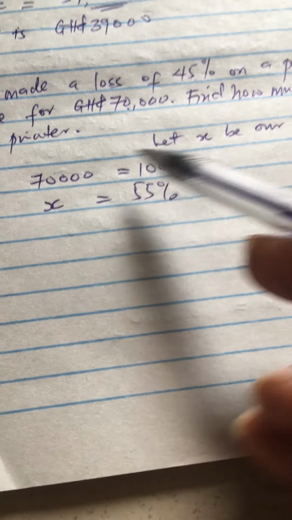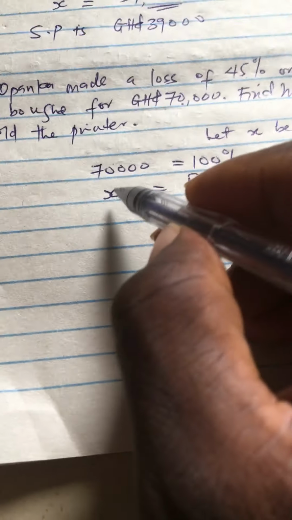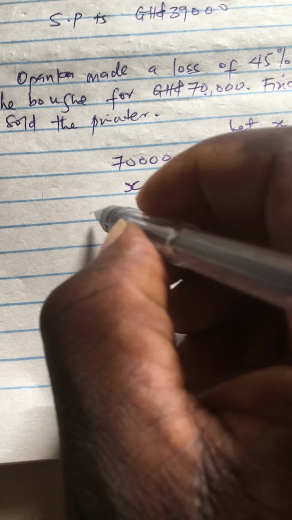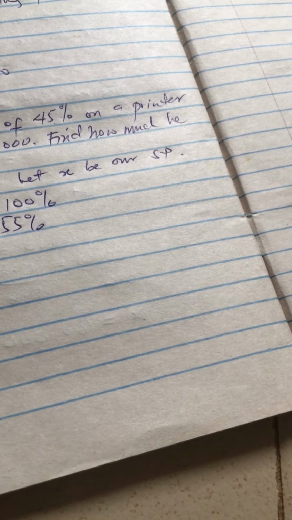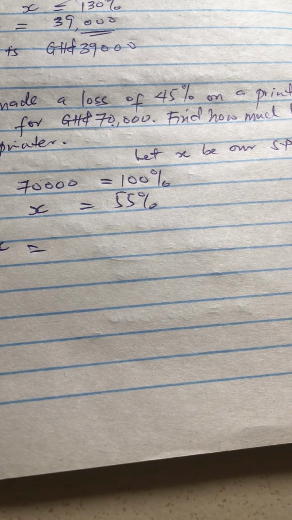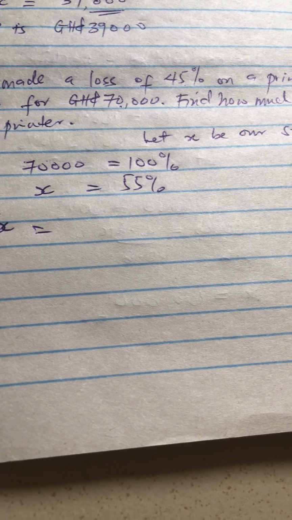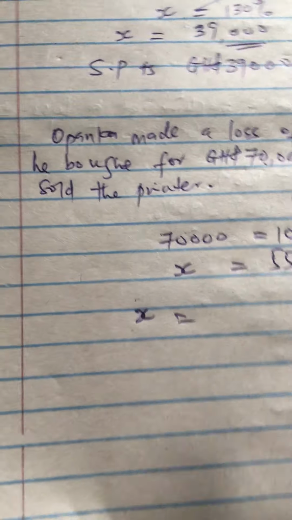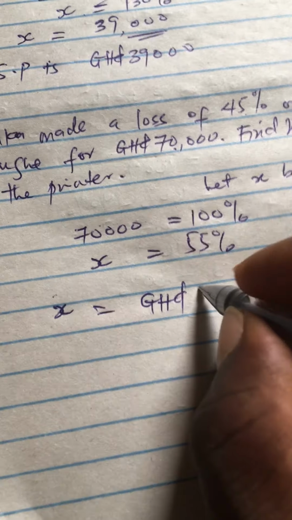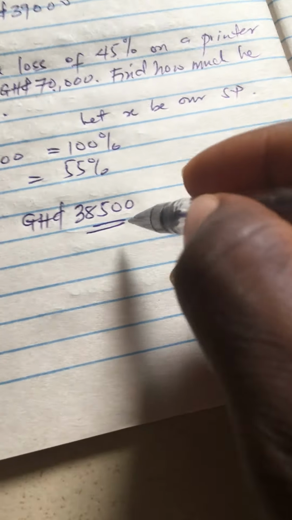Good. So now let's cross multiply. 100% times x is 1x, and so it will be x. So x is equal to 70,000 times 55%. Don't leave out the percentage. 70,000 times 55%, you get 38,500. And so this is our selling price.